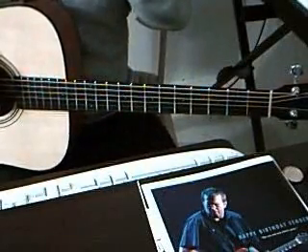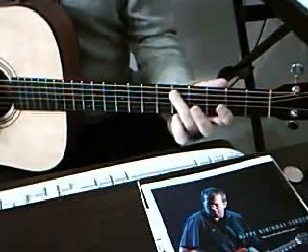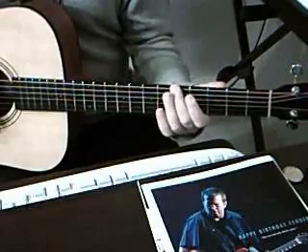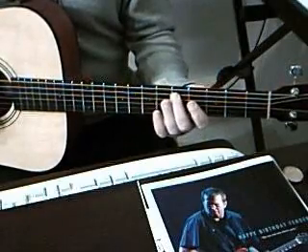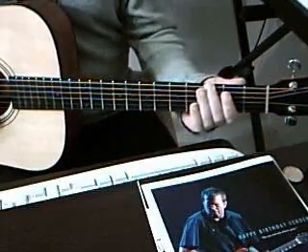Simple 1, 4, 5, just screwing around with it, and that's in D. And again, remember we talked about it, right? So all we're doing is just putting into practice those notes, the D, the G, and the A.